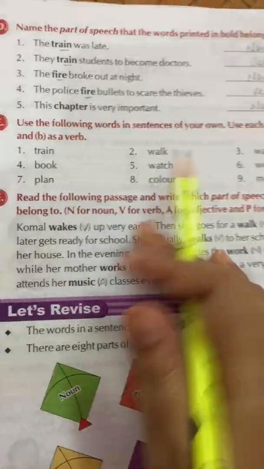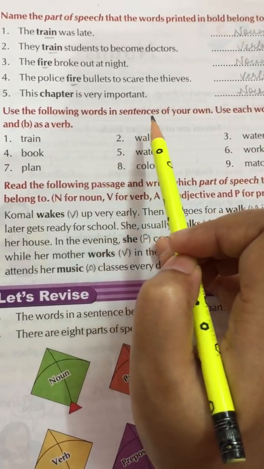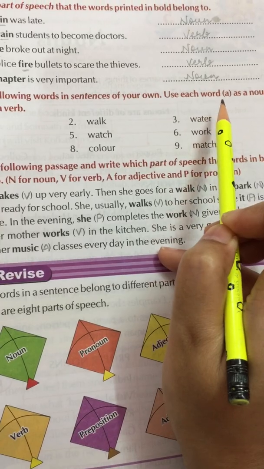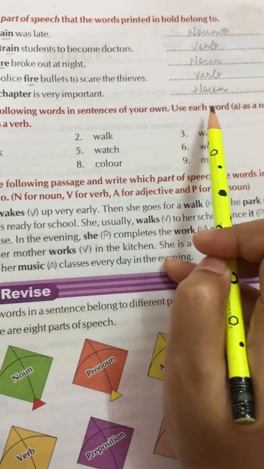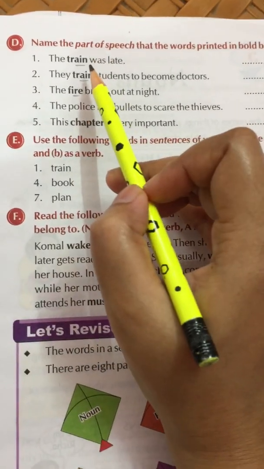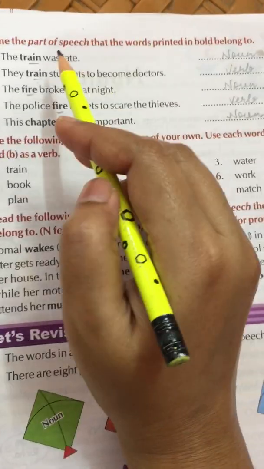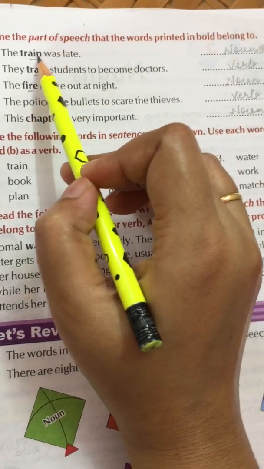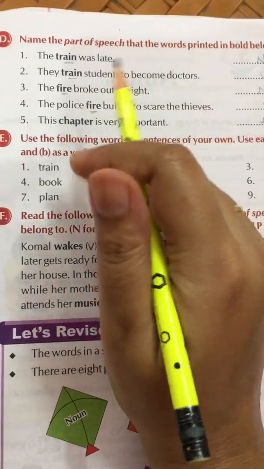Now, come to the next exercise. Exercise E. Use the following words in sentences of your own. Use each word as a noun and as a verb. First, we have to use each word as a noun and then as a verb, like it was used here. The same word, train, has been used in two different ways to show two different functions. It is acting as two different parts of speech. In one sentence it was a noun and in the second sentence it was a verb. So we have to do the same thing.